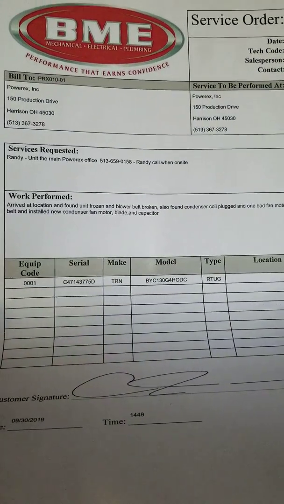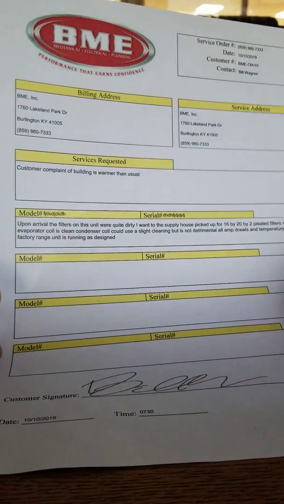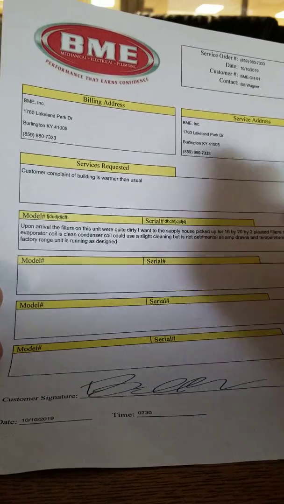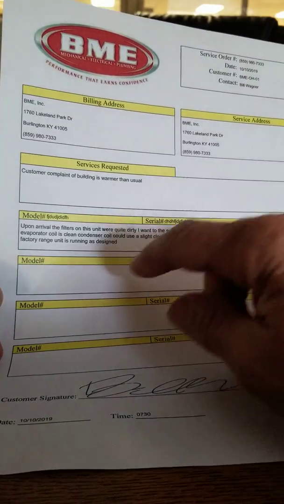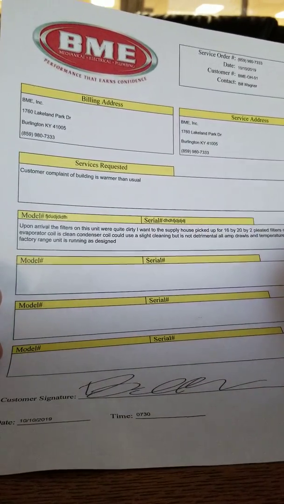So what we've done is we've had a new form designed, and it is right here. What this is going to do is, as you select a piece of equipment, you're going to be able to say what you did to each and every one of them. So it's going to show the model number, the serial number, and what you did to that particular unit.